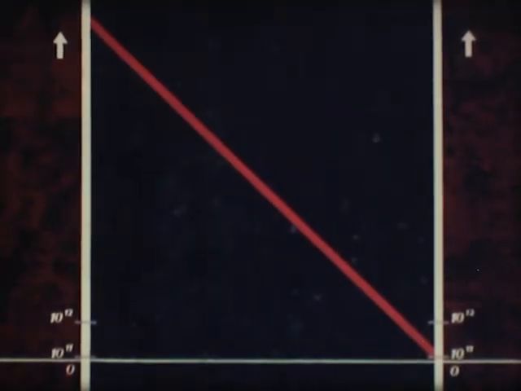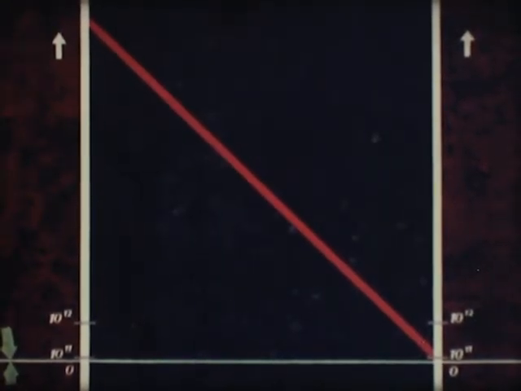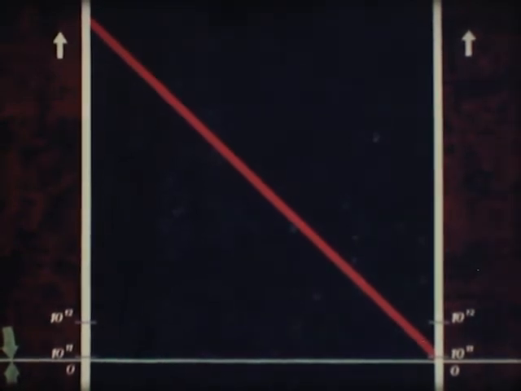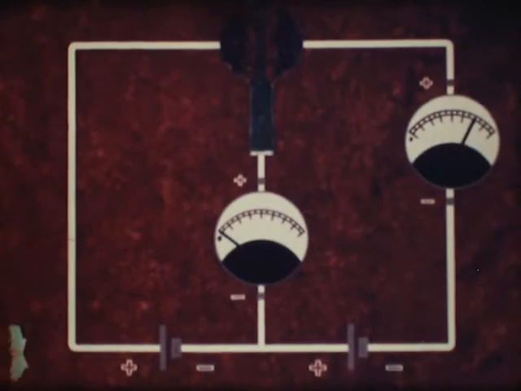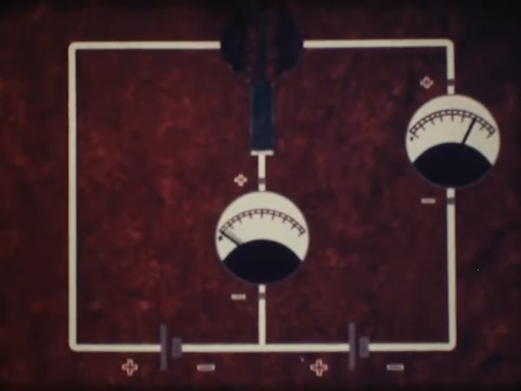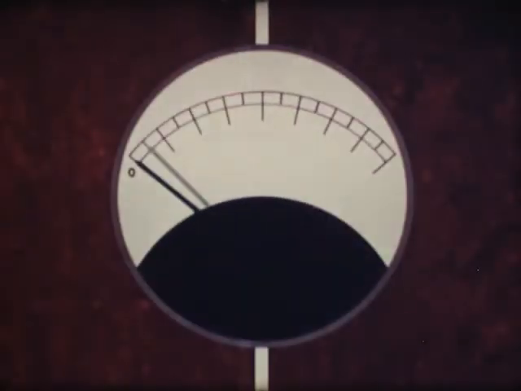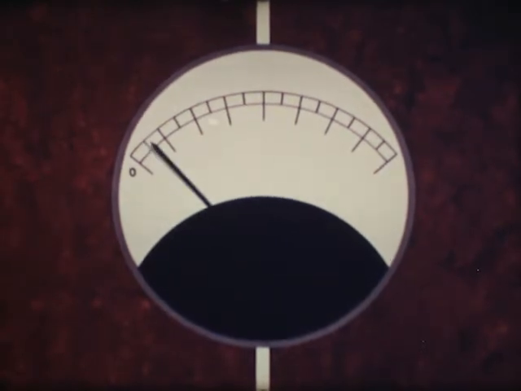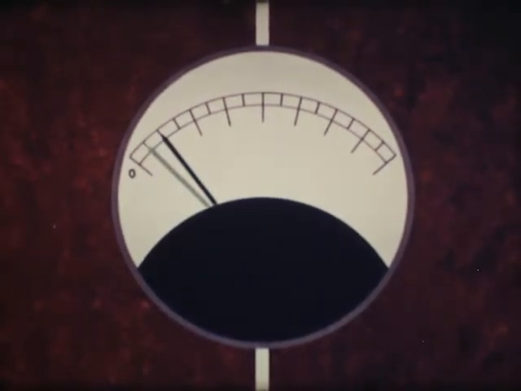On the other hand, the angle formed by the electron concentration curve in the emitter is small, and therefore the base current, which may be expected, is also small. However, if we measure this current, it will be seen that the meter indicates a slightly higher value.